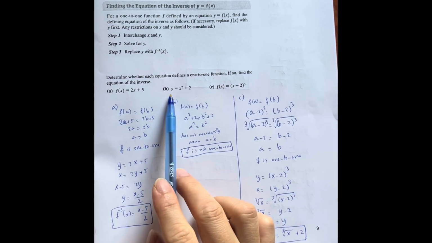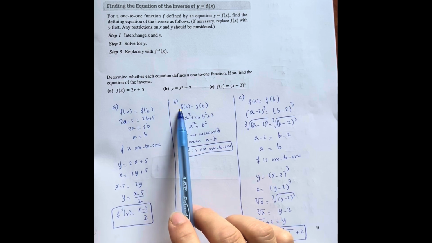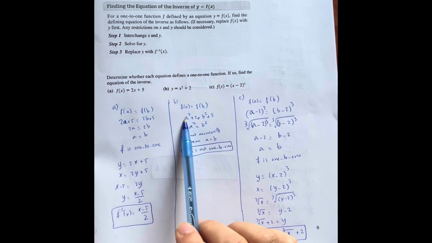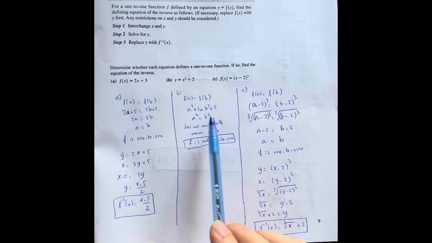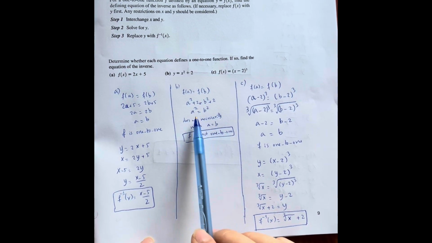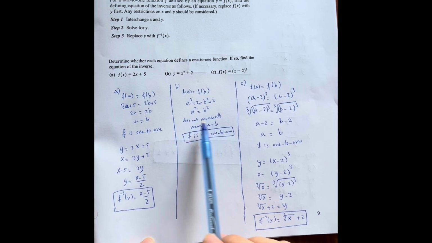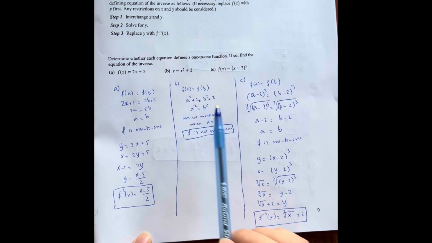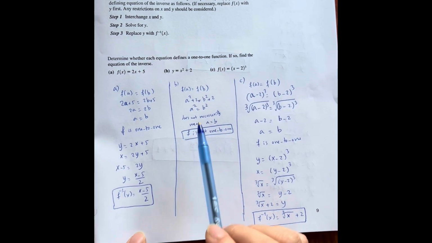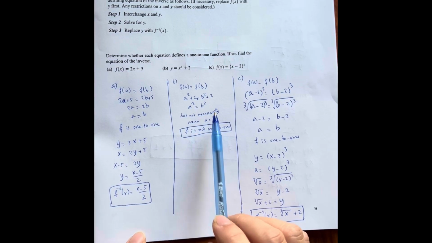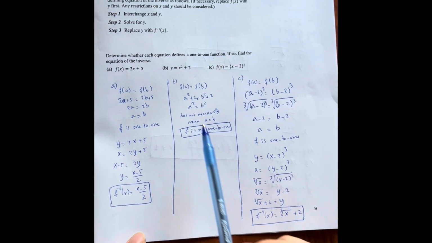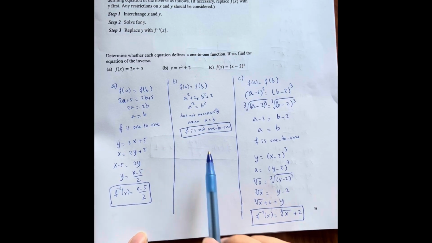For the second function, let's do f of a equals f of b. So that's a squared plus 2 equals b squared plus 2. So minus 2 on both sides, we get a squared equals b squared. So this one again does not mean that a equals b because it's an even power. So we cannot conclude that a equals b from f of a equals f of b. That means f is not 1 to 1.